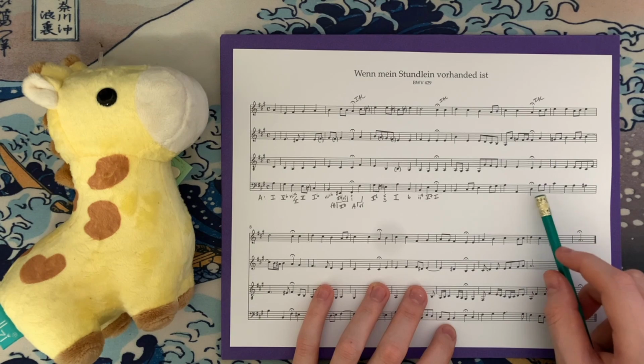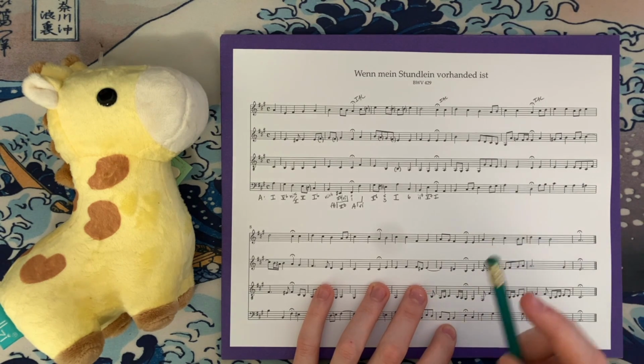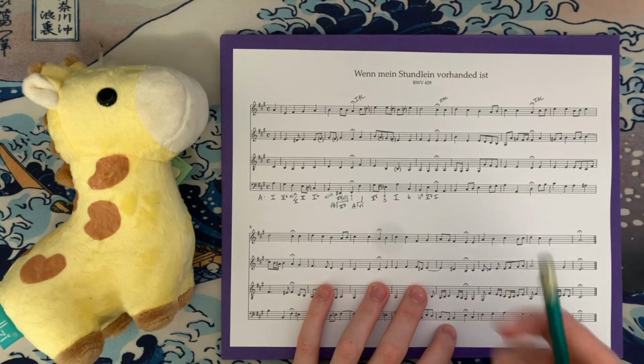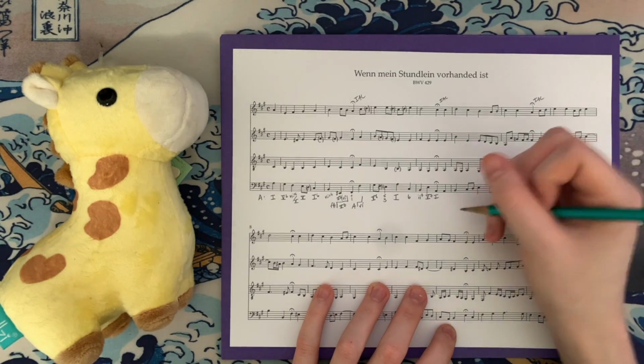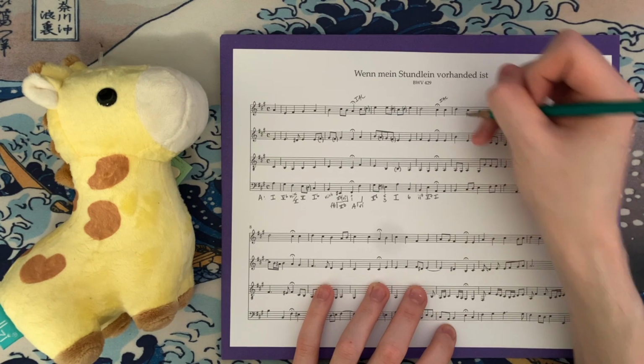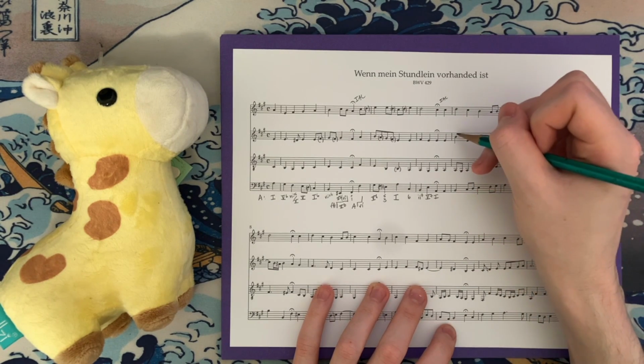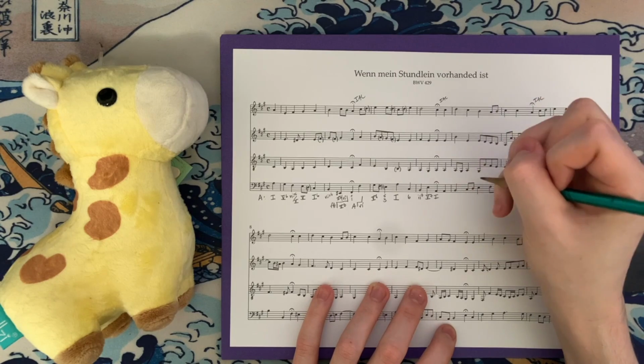Okay, so we're looking for a point where we modulate to D major, and to be honest, I think it's going to happen in and around the cadence, depending on how we look at it. So we're still in A major for quite some time. We have B, A, D, B, A, B, and D.